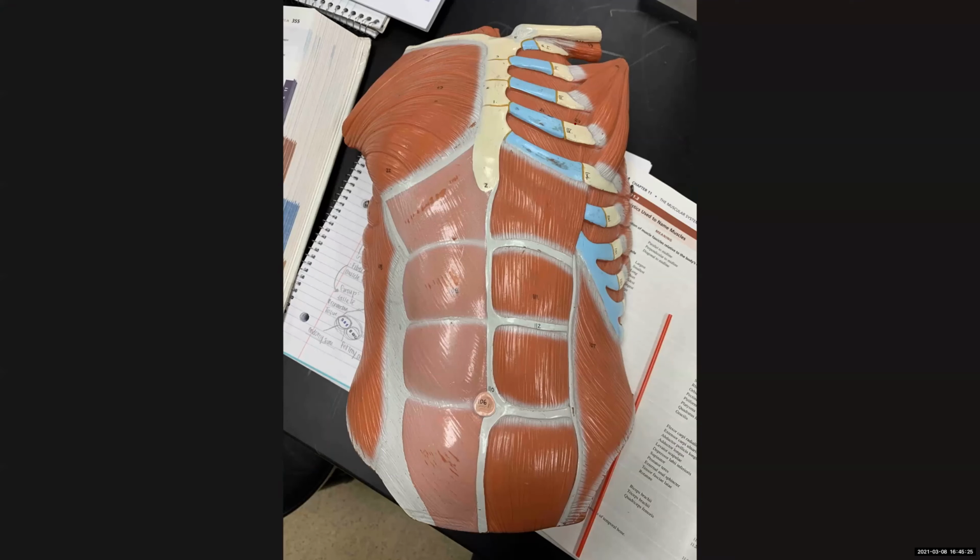Now this is a nice one. Here you can actually see the external and internal intercostal. So pec major, pec minor, pectoralis major and minor. Of course, rectus abdominis, linea alba, external oblique, internal oblique, ribs exposed.